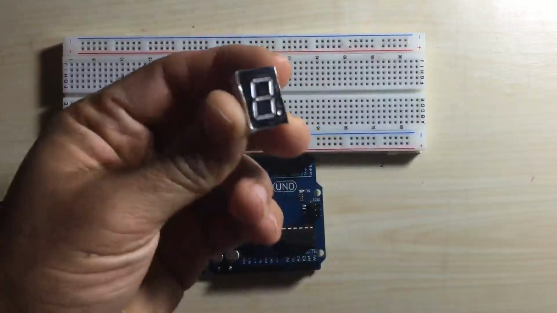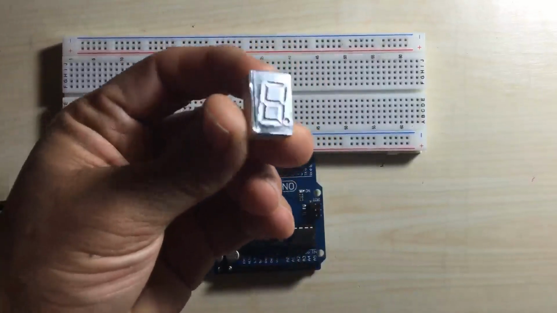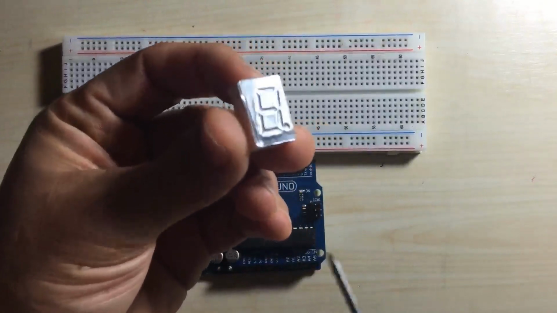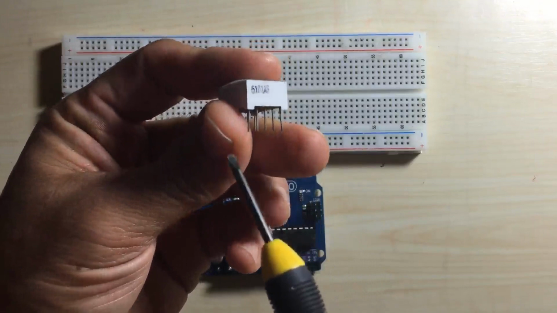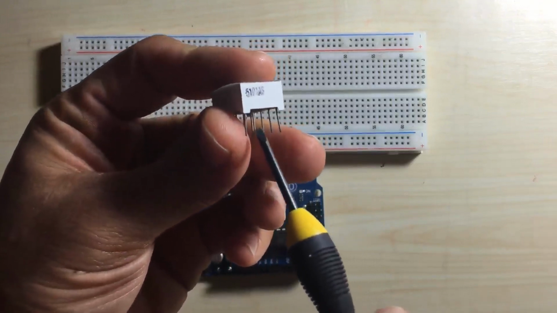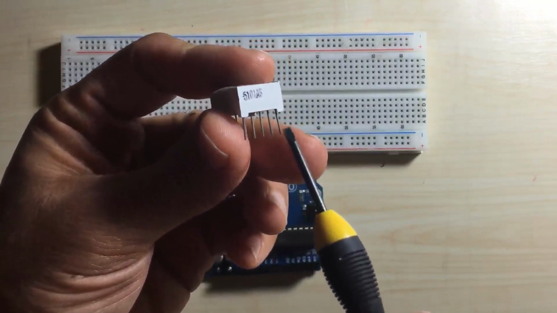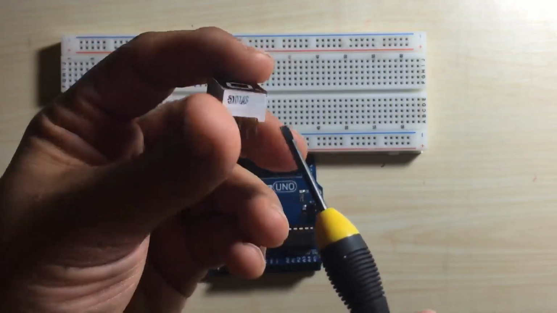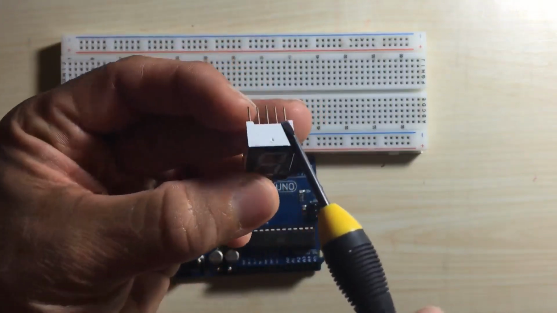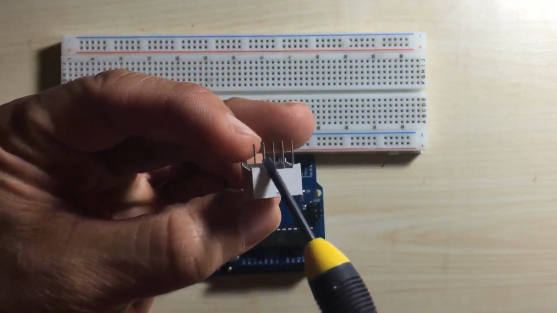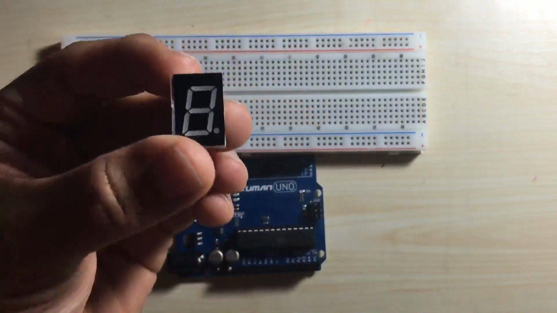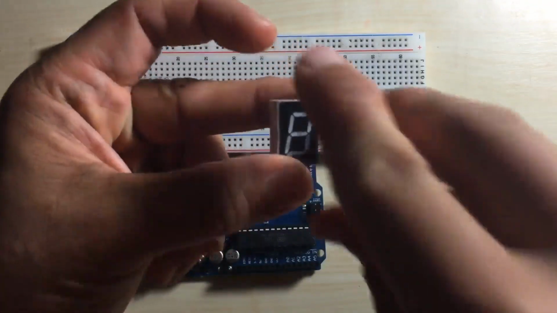First, if we take a look at our 7-segment display, if we orient it with the decimal point to the bottom right, you'll notice for the pins, this would be pin 1, 2, 3, 4, and 5. And then this continues at the top with pins 6, 7, 8, 9, and 10. Okay, so let's go ahead and put this in our circuit.